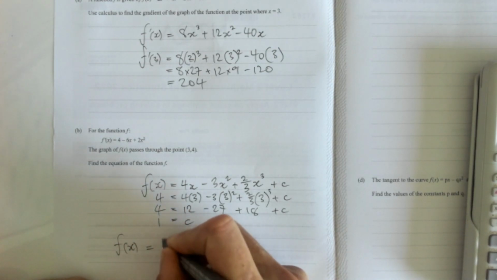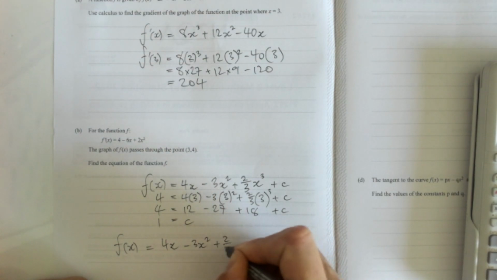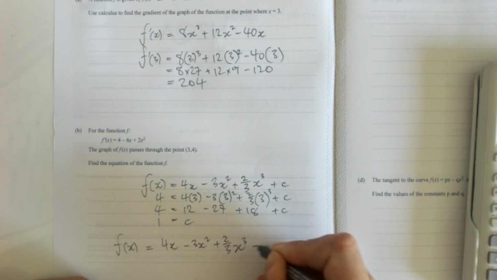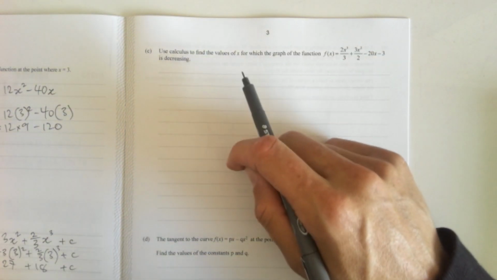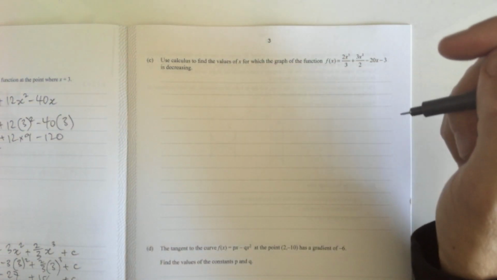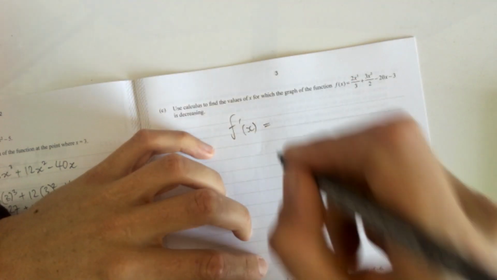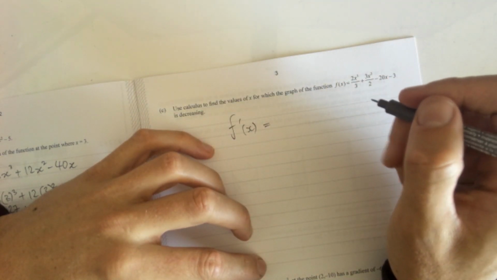I'm going to write this out again. 4x minus 3x squared plus 2 over 3x cubed plus 1. Use calculus to find the values of x for which the graph of the function is decreasing. Let's go for a derivative. And some people might go for a second derivative.